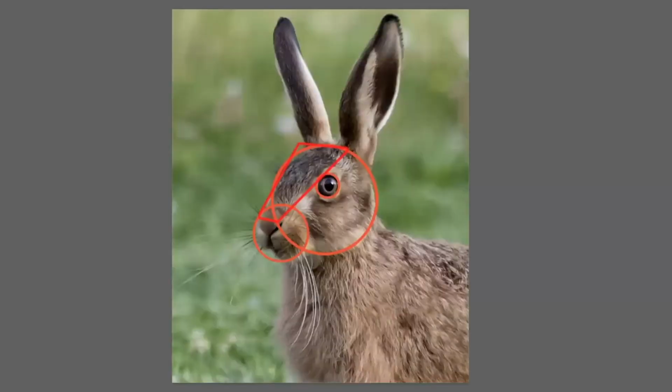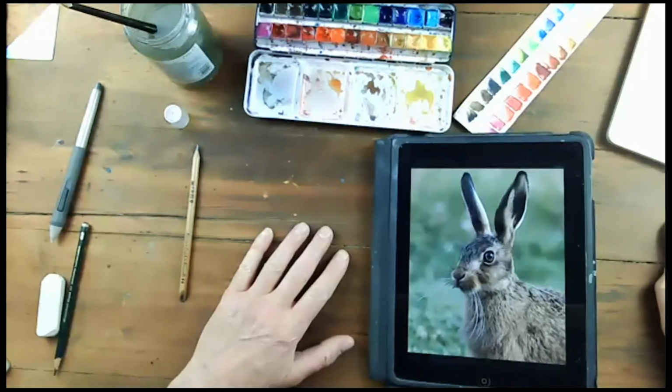You can almost recognize that as a hare. So I think that is where I'd start to draw this fella. So bear that in mind: the forehead, the eye, the nose, and the big sphere of the head, which is where we'll start. Okay, let's make a start.